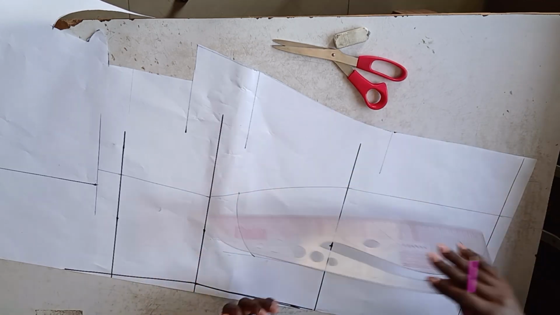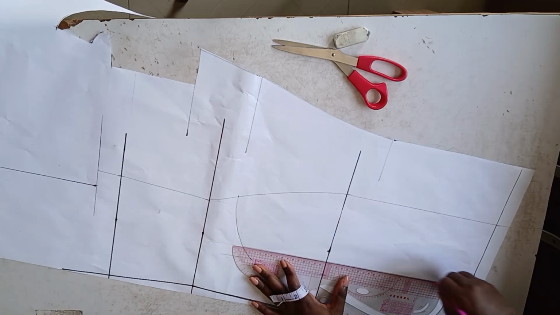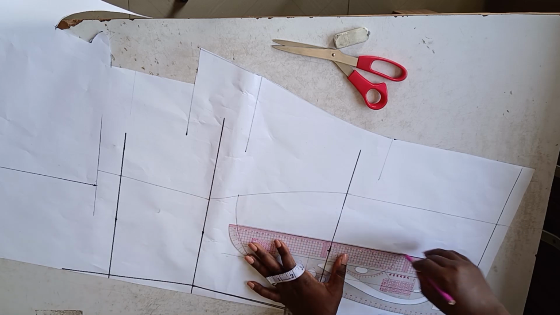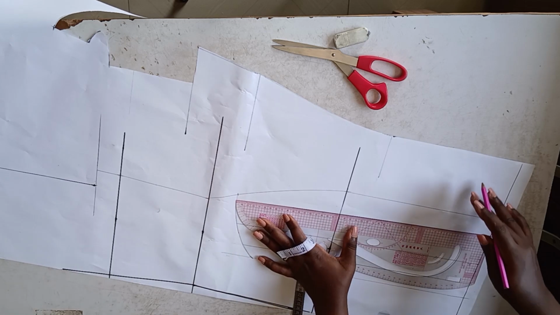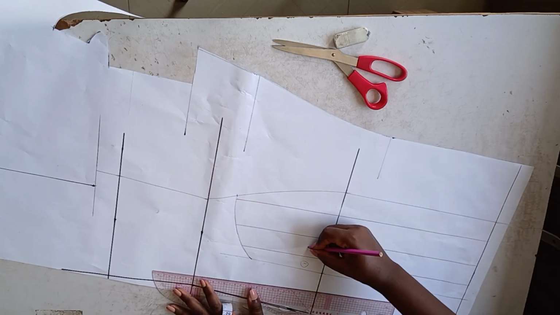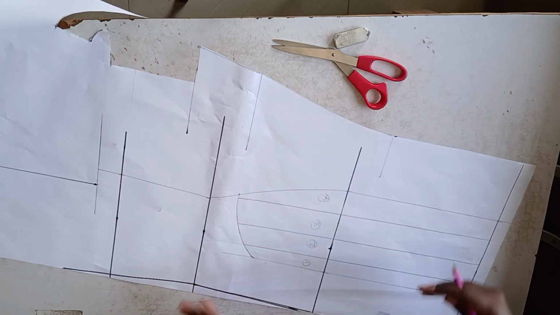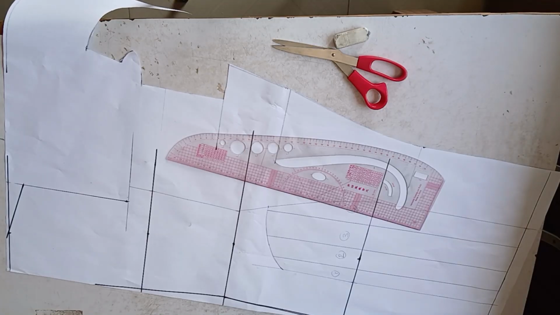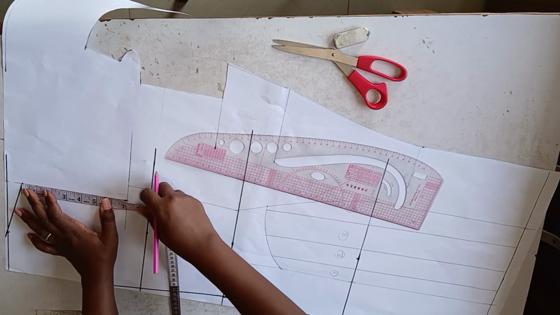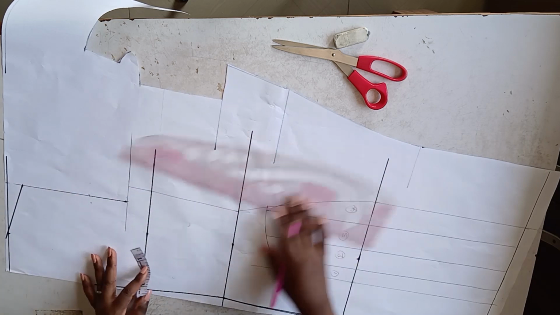So we have this separate. We rule out the parts we'll be using for our slash and spread. So you label it 1, 2, 3, and 4. So now that we are done with this part, we can go ahead to draw out the neckline. So our armhole first, step down by 1 inch, going for the back by half an inch.